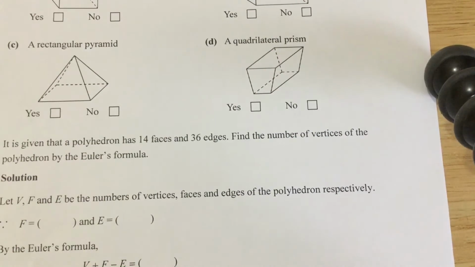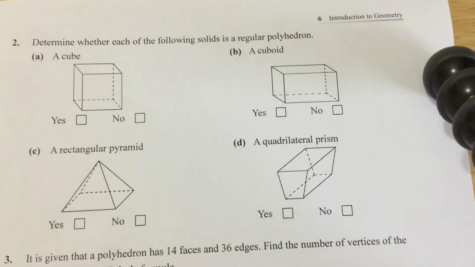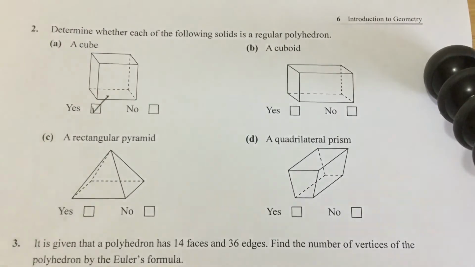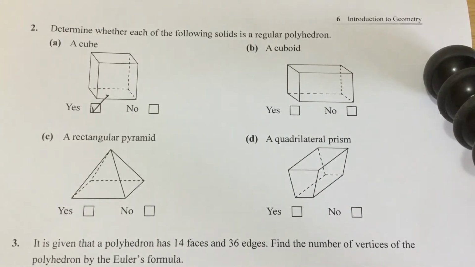Okay, now let's look at question 2. Mr. Tam has told you obviously this one is a regular polyhedron. Now what's more? I'll give you the answer later after you finish questions B, C and D. Okay, now I will tell you the answer immediately. If you cannot finish, just pause the video now. I can tell you all these three are not regular polyhedrons.